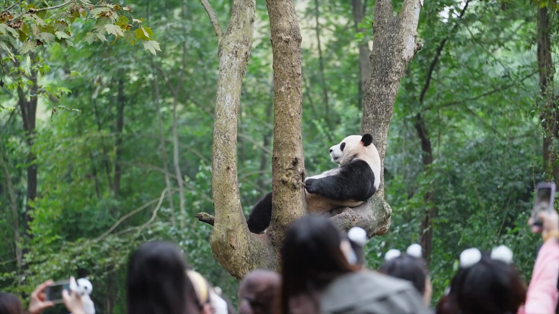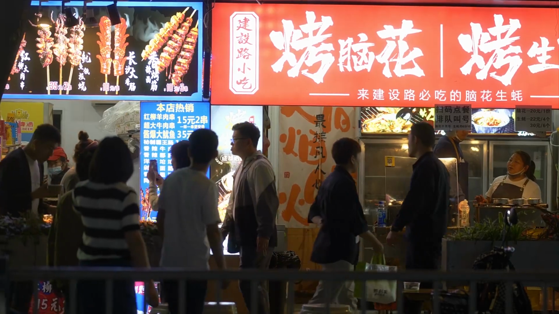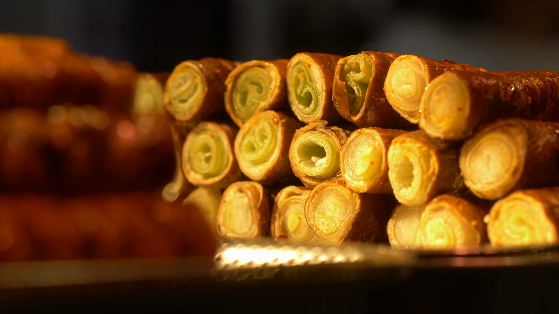Chengdu. The giant panda base is here. You can finally see the cute giant pandas up close in reality. We're looking forward to you learning about their living habits and protection conditions. If you want to taste the most authentic Sichuan cuisine, you can never go wrong in Chengdu.